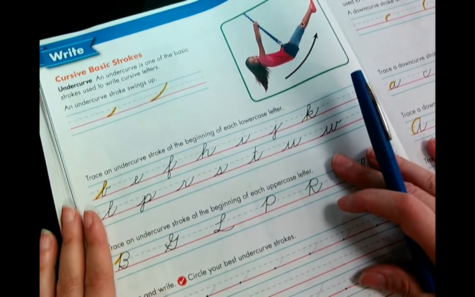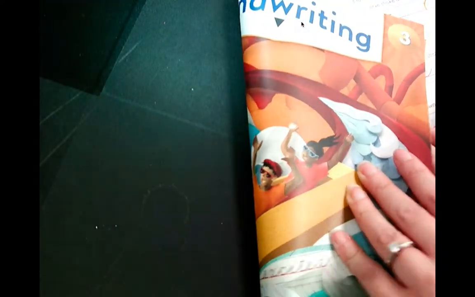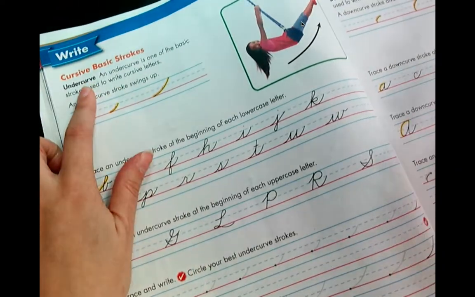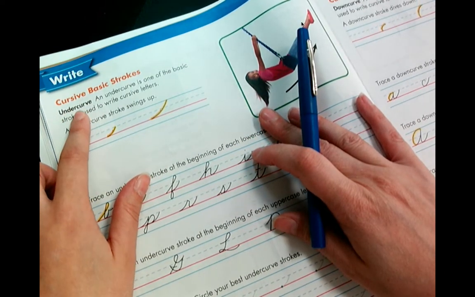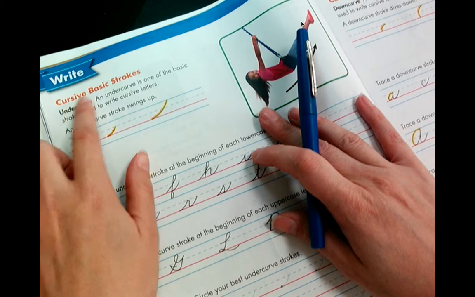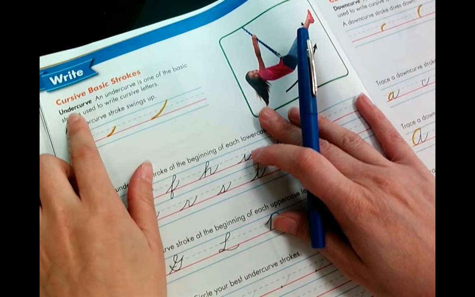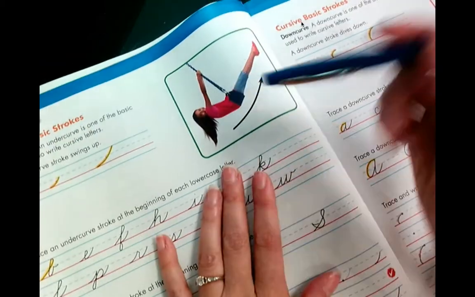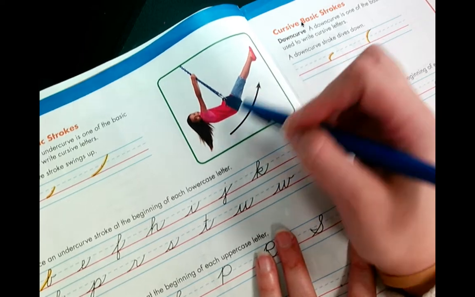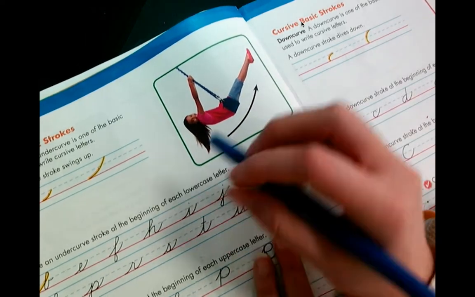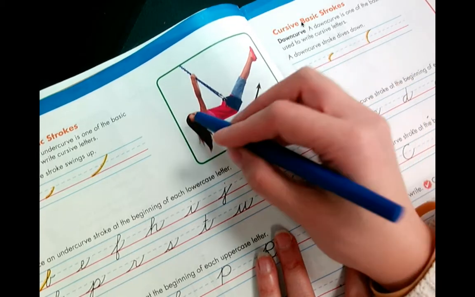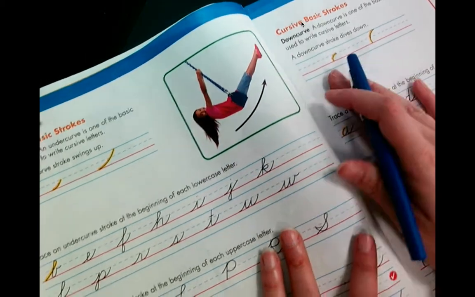So on page 22 in your handwriting book, we're going to learn about undercurve, cursive basic strokes. It's an undercurve. So I want you to look at this little girl on the swing. That is an undercurve. See that? She is the shape of an undercurve.